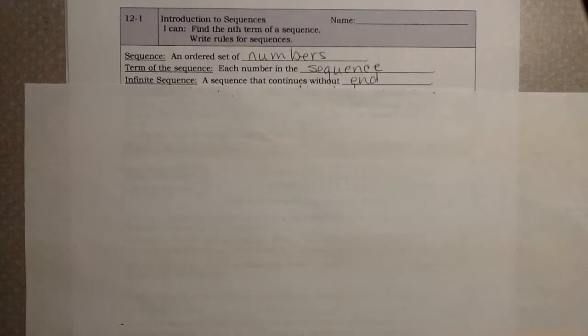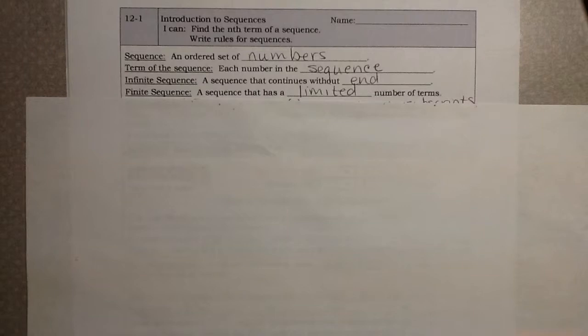An infinite sequence is a sequence that continues without end. And then a finite sequence is a sequence that has a limited number of terms. And we're going to be dealing with a lot of finite sequences.